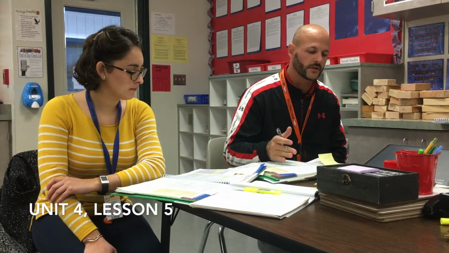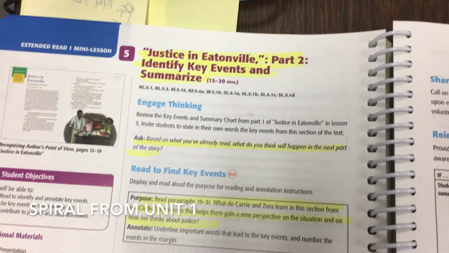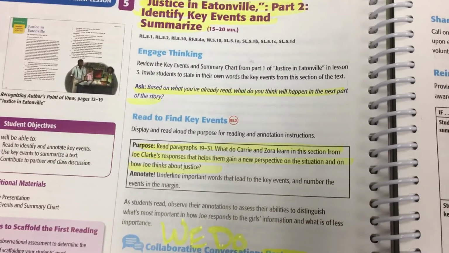Okay, Unit 4, Lesson 5 is just a continuation of identifying key events and summarizing. And so you start with your normal ask question based on what you've already read. What do you think will happen in the next part of the story? You sort of get the conversation going, and then you go into finding key events. And they've already touched on this, and we've also spiraled from Unit 1 on key events. So we don't really feel the need to do the whole I do, you do, we do thing.